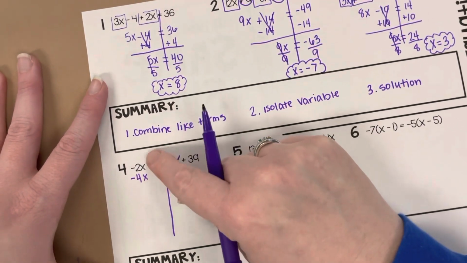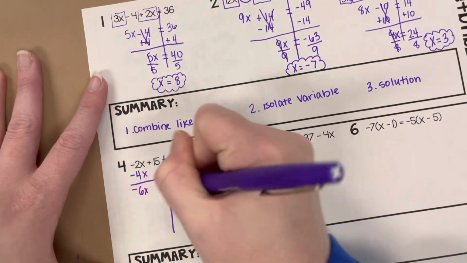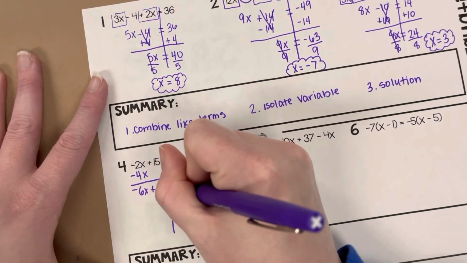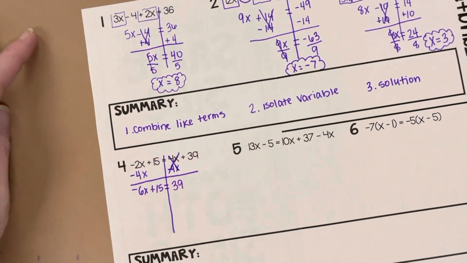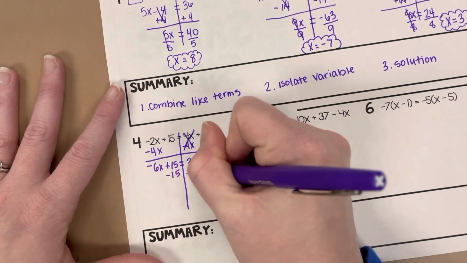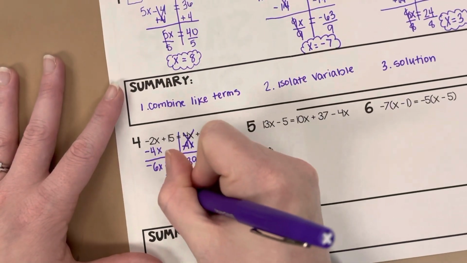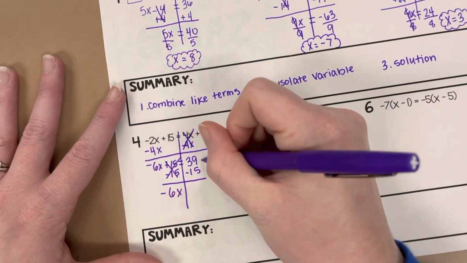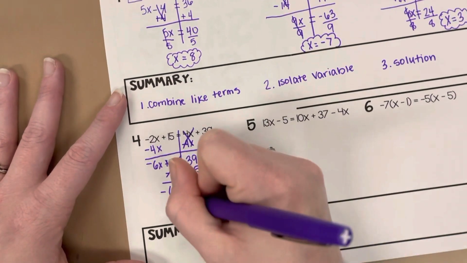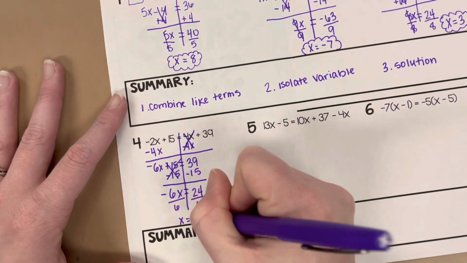Well, now these are on the same side, so I can combine them to a negative 6x. Bring down that plus 15, and it equals 39. Okay, then I'm going to subtract my 15, just like I was doing above, to isolate my variable. That cancels, and I have negative 6x, and 39 minus 15 is 24. So I divide by 6, and I get x equals 4.